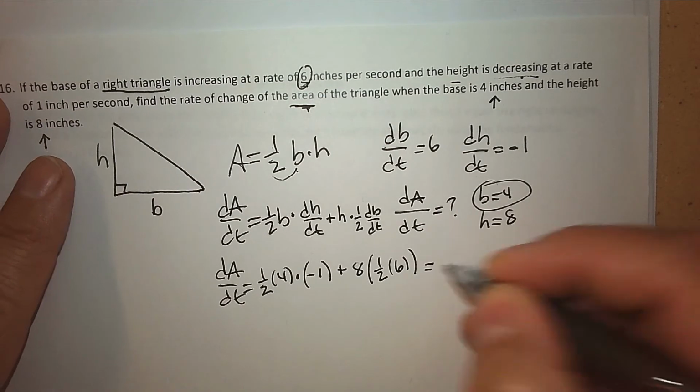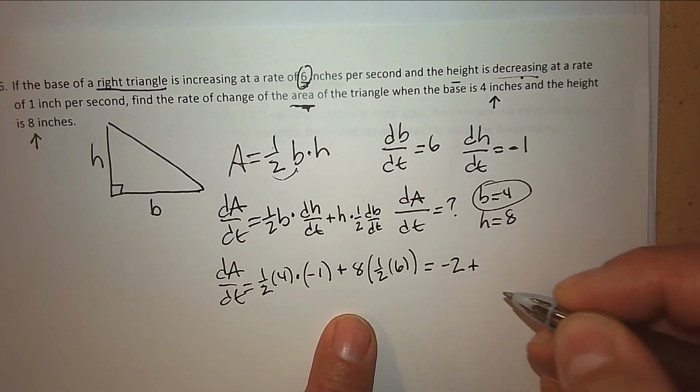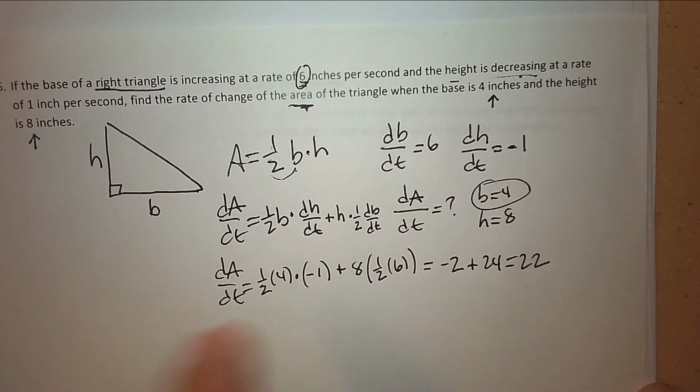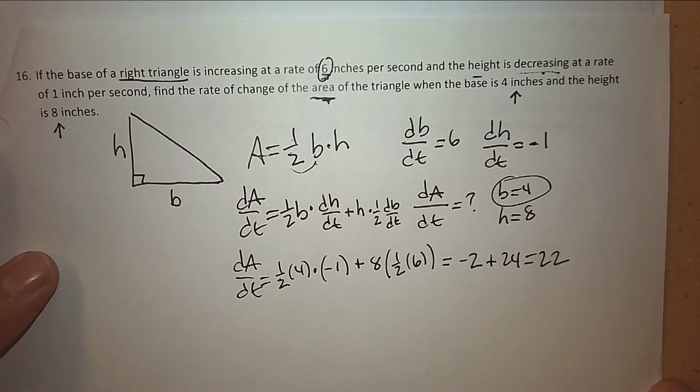I'm going to simplify this. Half of 4 is 2 times -1 is -2. Half of 6 is 3 times 8 is 24. So if I combine it together, I get 22. We're going to write a good sentence for this. So the question is, find the rate of change.